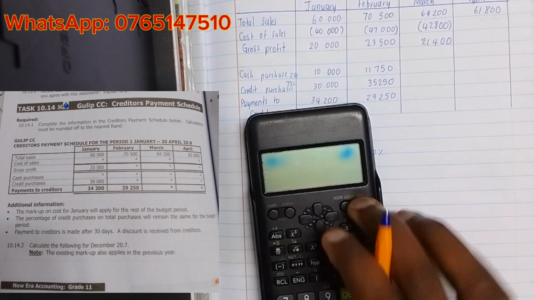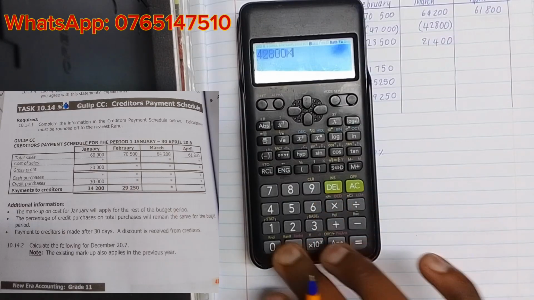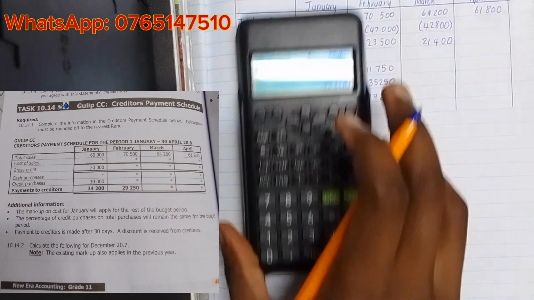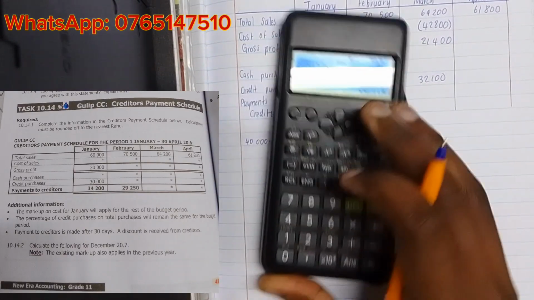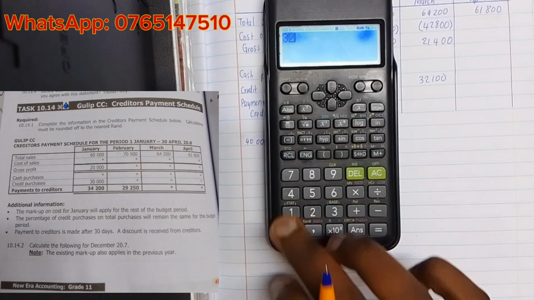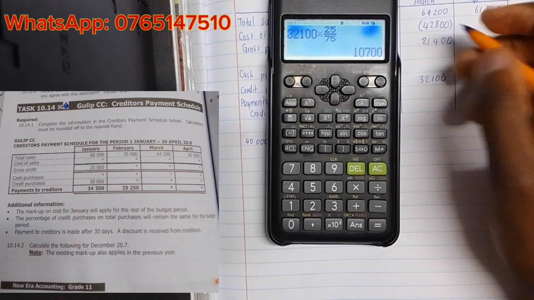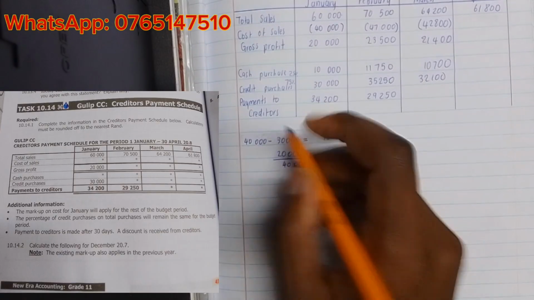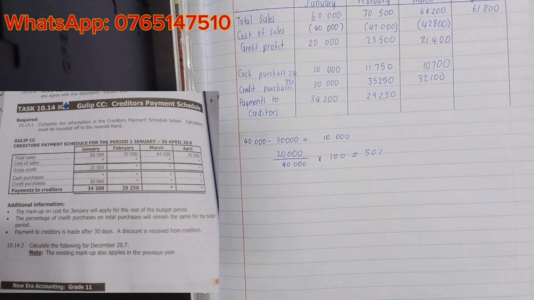And then now 42,800 times 75 over 100 for our credit purchases, it's 32,100. And then for our cash purchases, 32,100 times 25 over 75, 10,700. And then now for our payments to creditors, it says payments to creditors is made after 30 days.